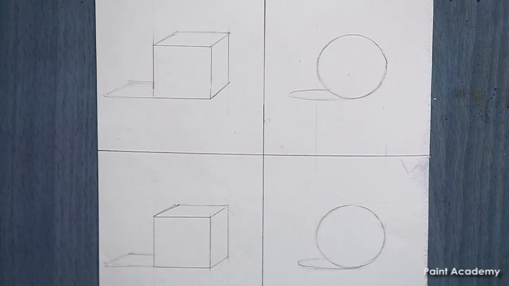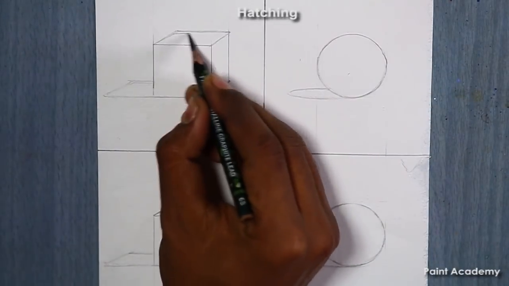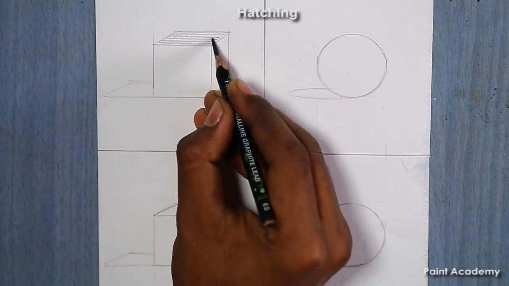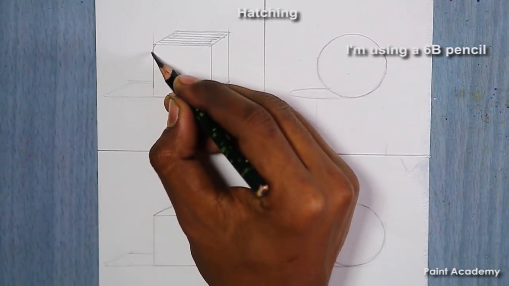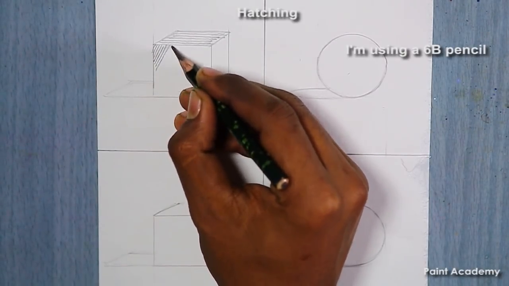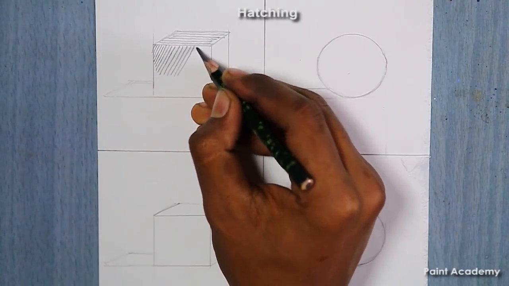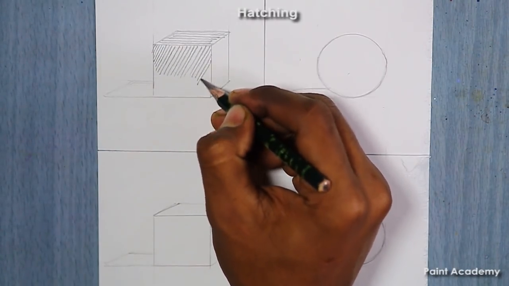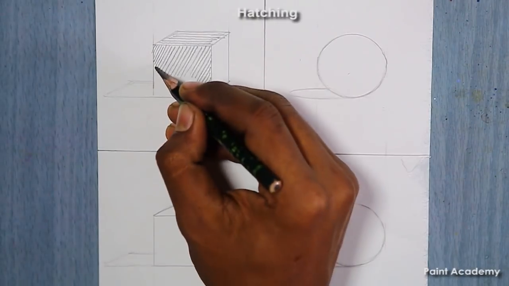Here I draw some cubes and a circle and also its shadow. Okay, I'm starting with the first technique, hatching. Just see, I pull the line from one side to another. It doesn't cross anywhere.